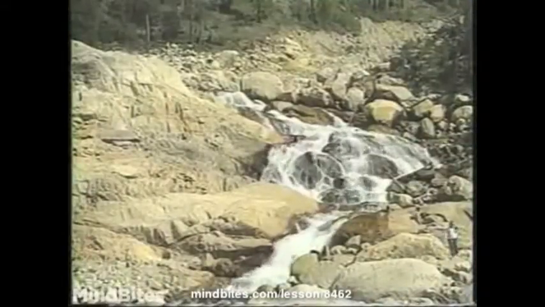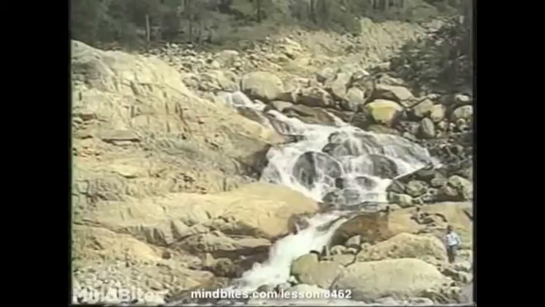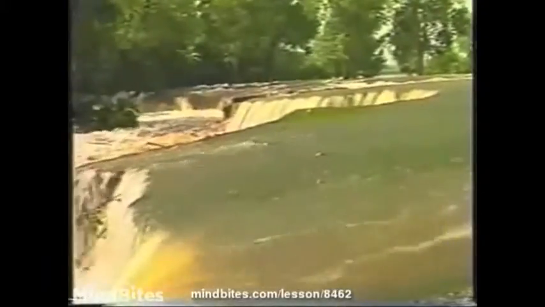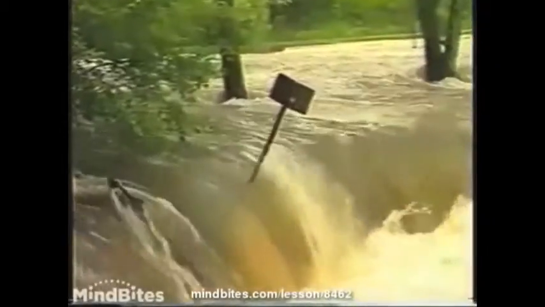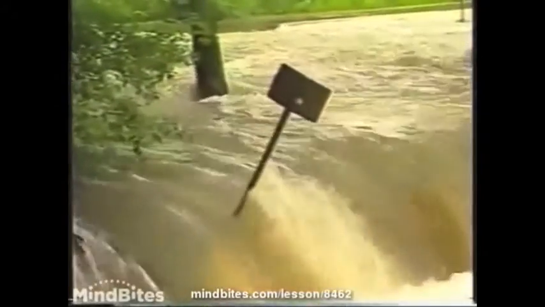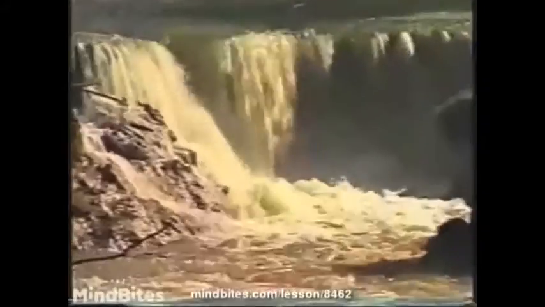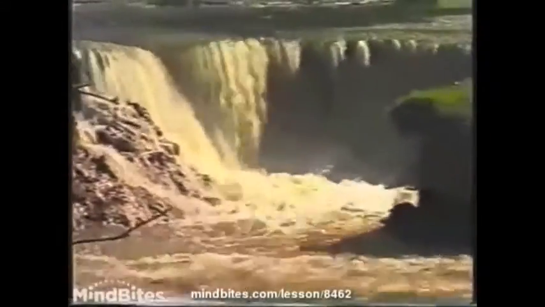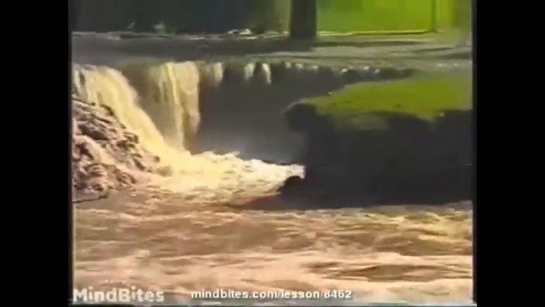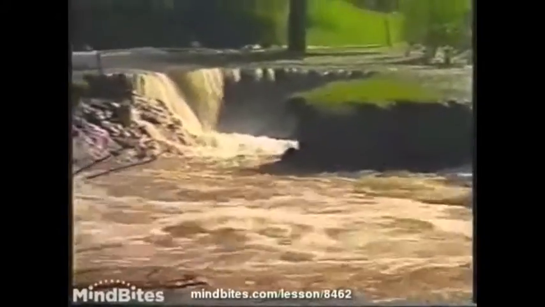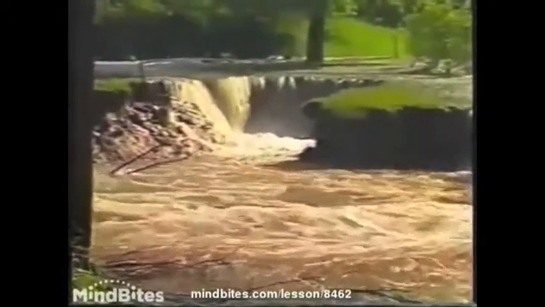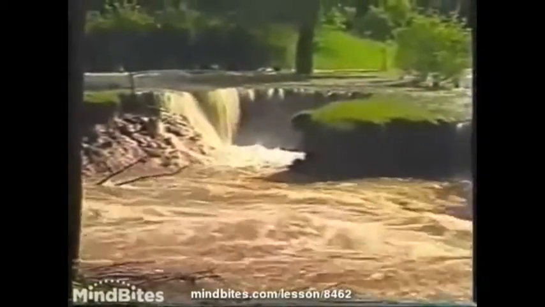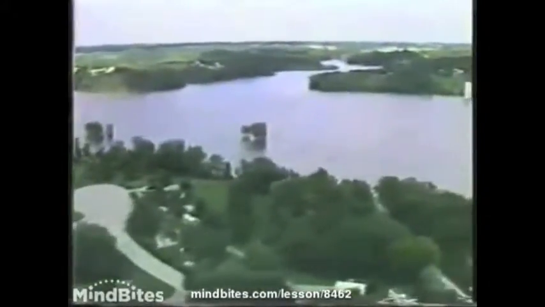Running water is perhaps one of the fastest agents of erosion. Perhaps you can remember a raging stream after a heavy rain, such as this one in Iowa. It is often muddy because it carries with it huge quantities of soil, which was carried into the river by smaller streams.